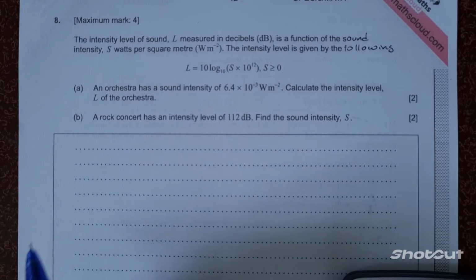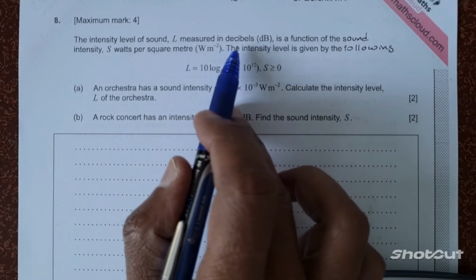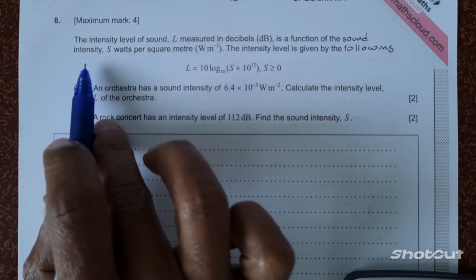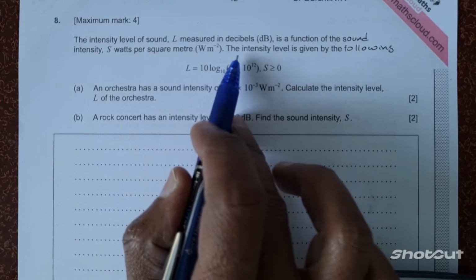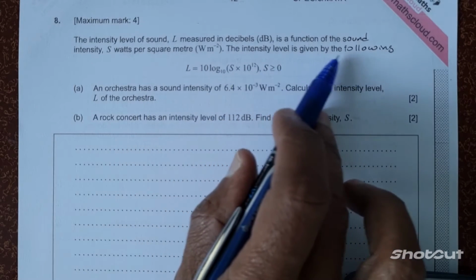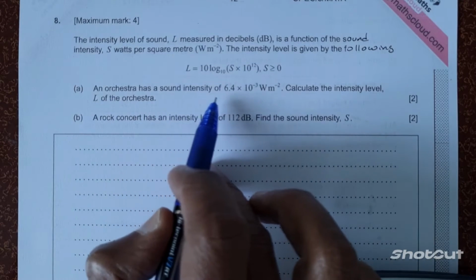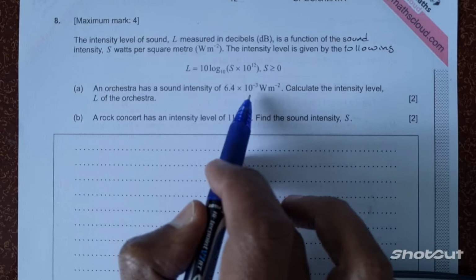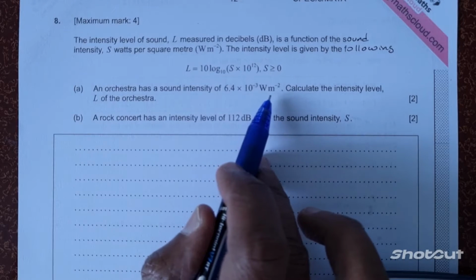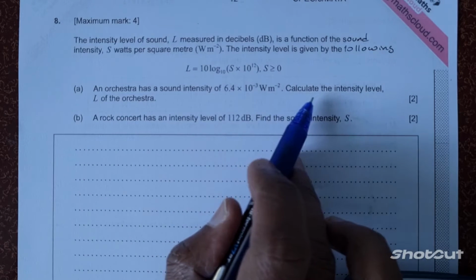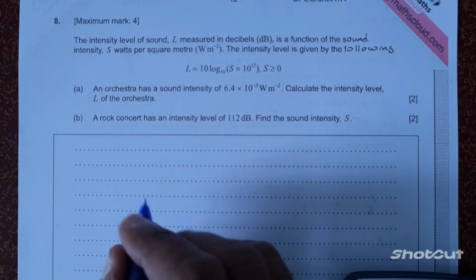Okay, for question number 8, the intensity level of sound, L, measured in decibels, is a function of the sound intensity, S watts per square meter. The intensity level is given by the following. Now an orchestra has a sound intensity of 6.4 times 10 to the minus 3 watts per meter square. So now we need to calculate the intensity level L of the orchestra.